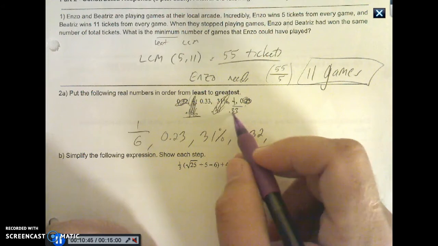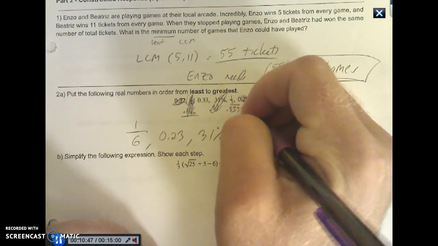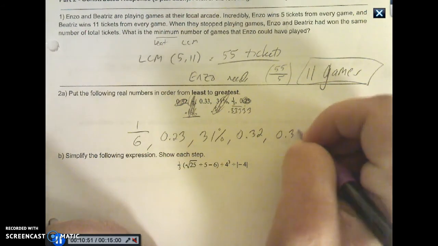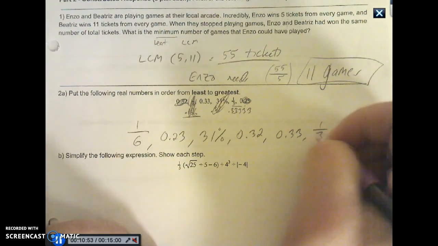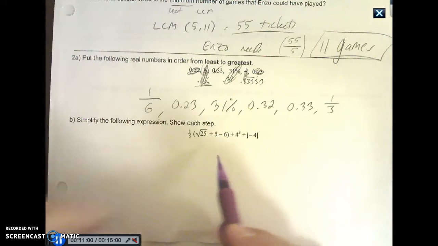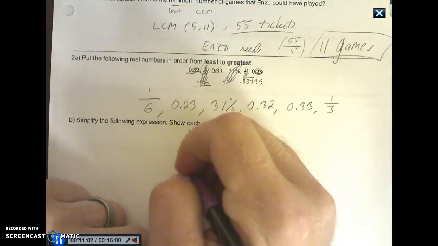Between these two, they look the same. This is repeating though, so that means the 3 keeps going on and on and on. So it's a little bit bigger. So we got the 0.33 first, followed by the 1/3. Alright? Take your time with this one. You guys have all the time in the world. Simplify and show each step.